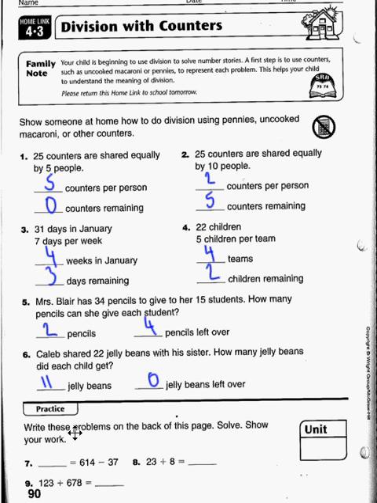In the problems below, they are to practice. They need to write these problems in the back of the page, solve, showing their work. For number 7, 614 minus 37. Again, because the 4 is smaller than the 7, we teach the borrowing method. It becomes a 0. It's 14 minus 7 is 7. 0 minus 3 does not work. We borrow from the 6. It becomes a 5. Carry the 1. 10 minus 3 is 7. And 5 is left by itself for 577.